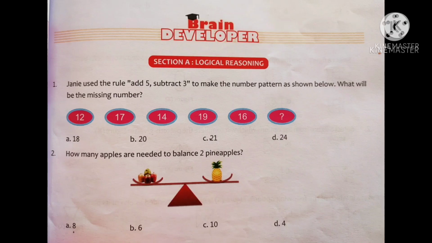The same rule we will apply: when we add 5 to this 4, we will get 19, and when we subtract 3 from 19 we will get 16. Now as per the rule we need to add 5 to 16. So we have got 21 as our answer. So option C is our correct answer, 21.